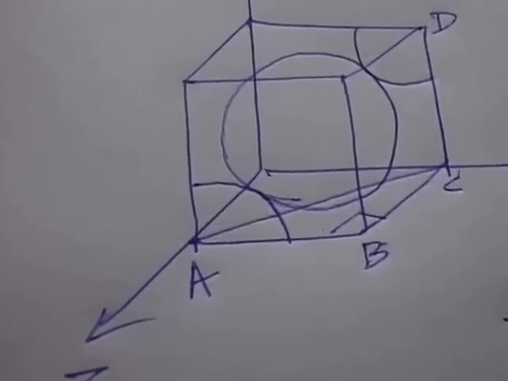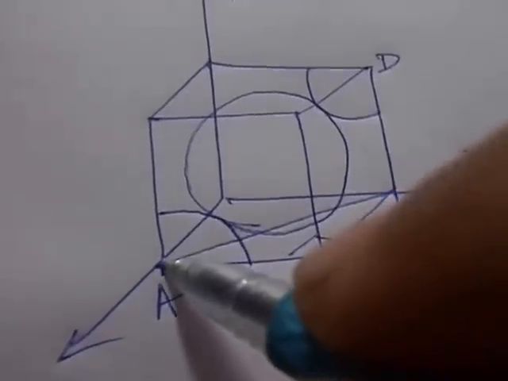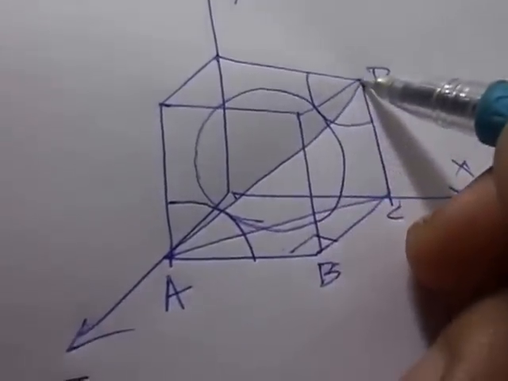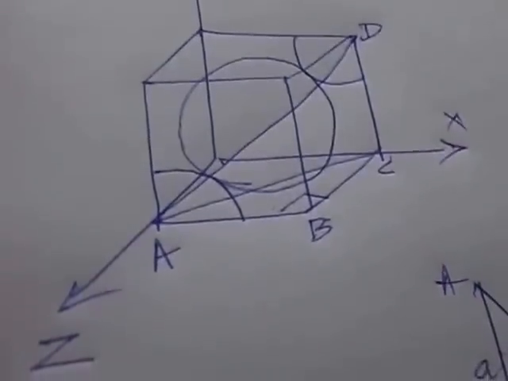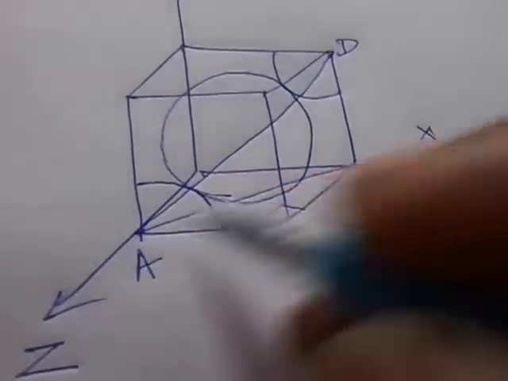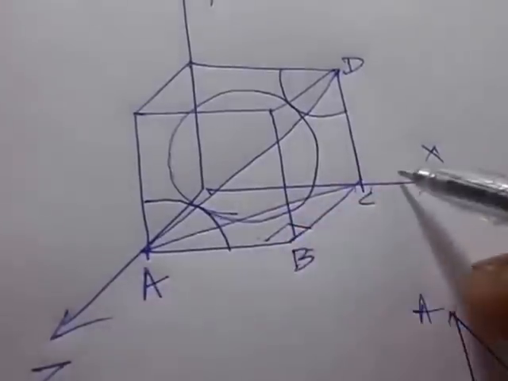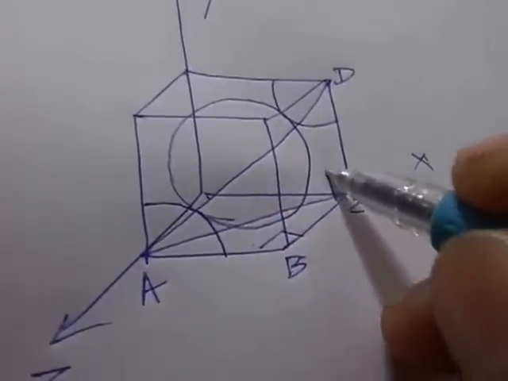Now I would like to find the body diagonal that passes through the body centered atom and reaches the corner atom. Triangle ACD is also a right angle triangle. Well, I put it separately here.